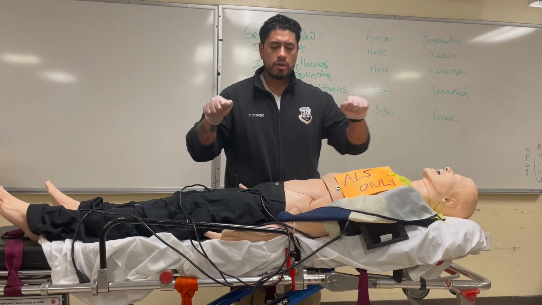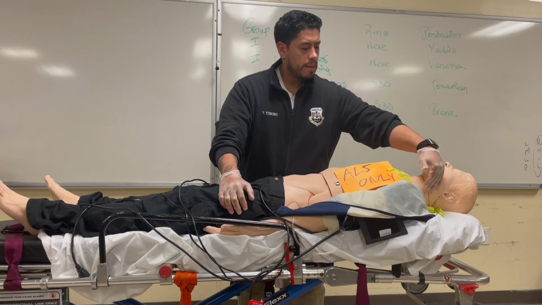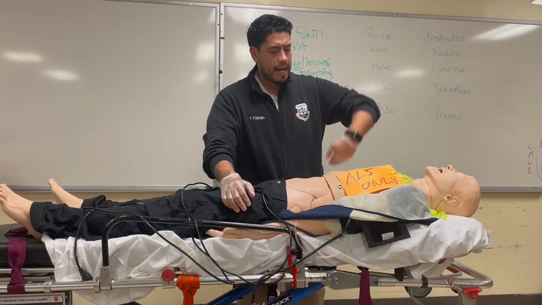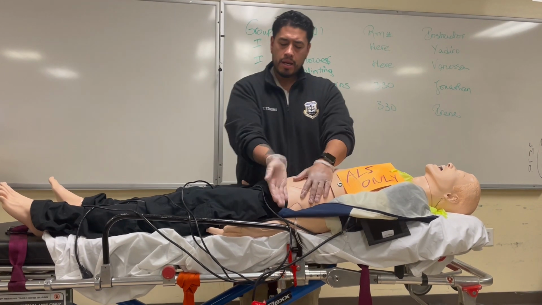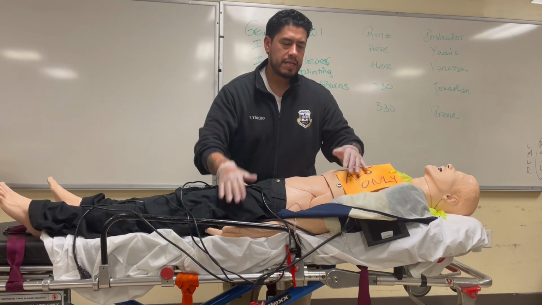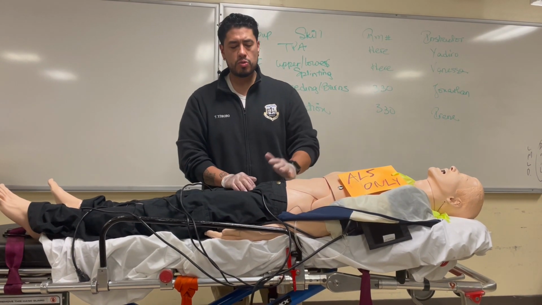At this point, I'm going to roll my patient over. I'm going to palpate the spinal column to see if there are any step-offs or any swelling. I'm going to do an S around the back, look at my hands. As I get towards the glutes, switch my hand over, palpate, palpate, palpate. Place the patient onto a longboard, place the patient onto a stretcher.